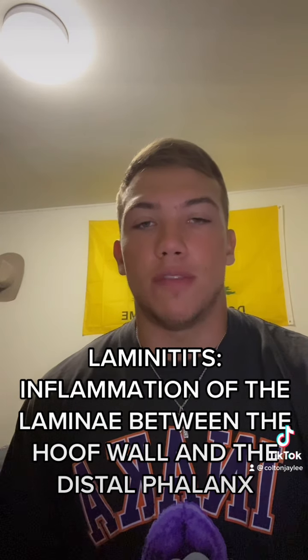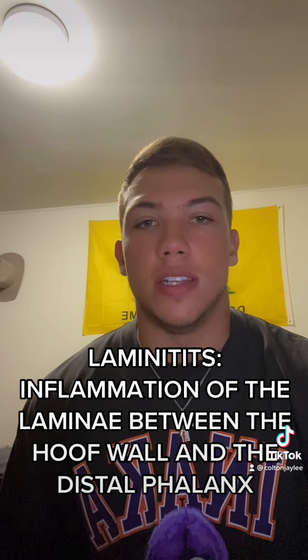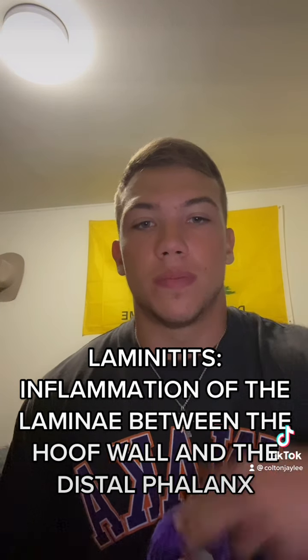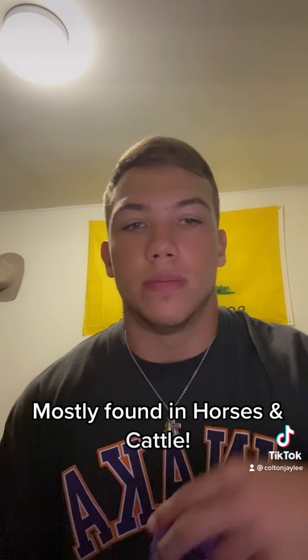The technical definition of laminitis is inflammation of the laminae between the hoof wall and distal phalanx. The technical definition has a lot of components that I'll break down shortly, but laminitis is essentially damage or inflammation that affects the feet of hoofed animals, and it is mostly found in horses and cattle.